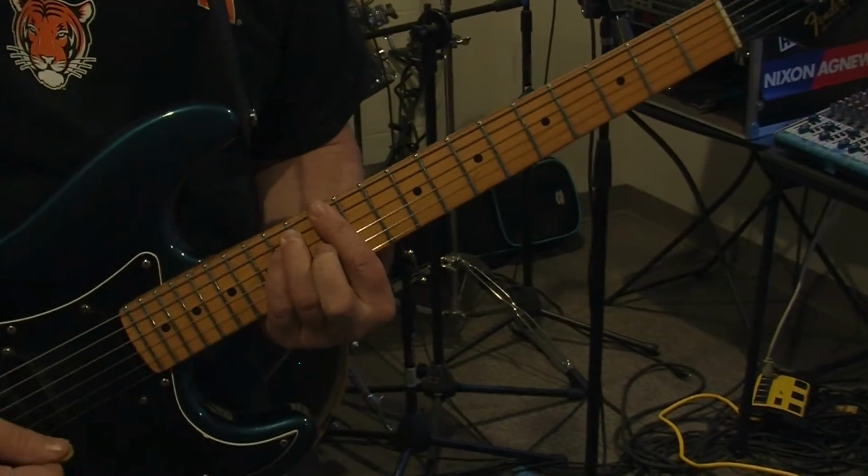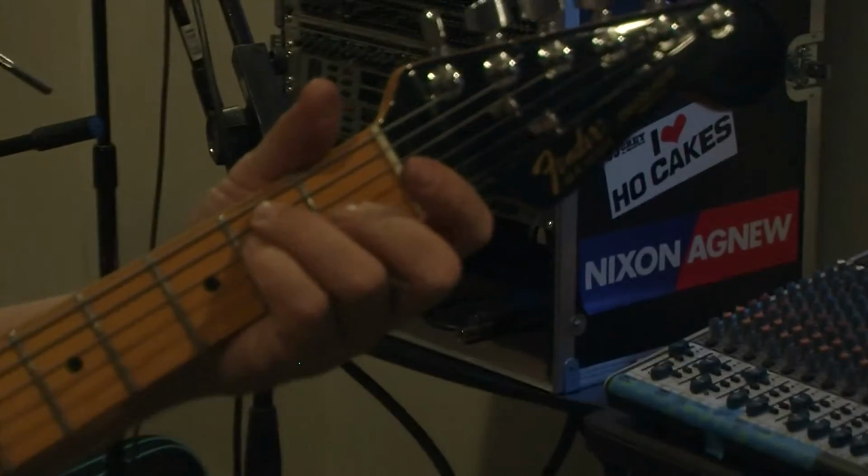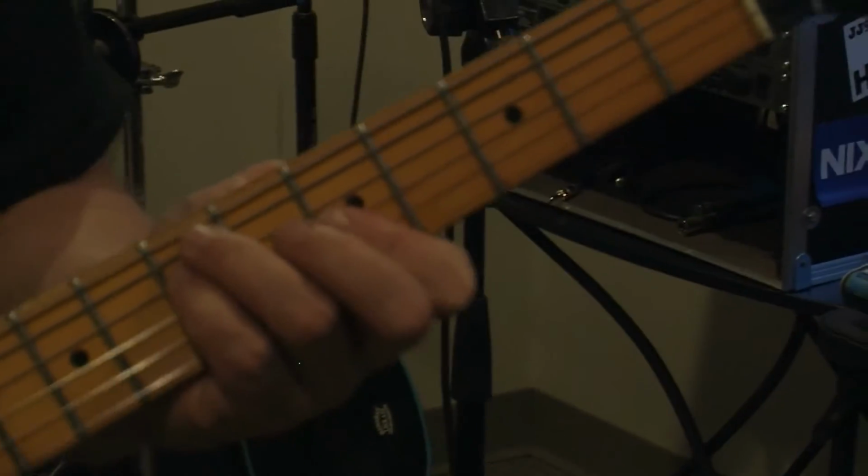That's an E minor on the 12th. So that's it. Those are your inversions. Work on them, you'll get better.